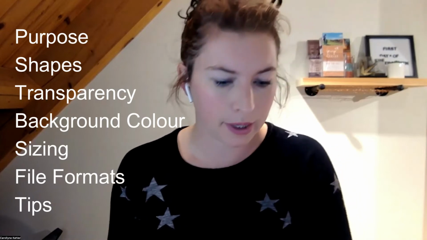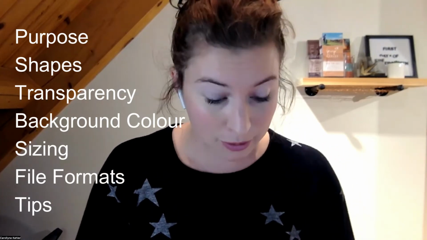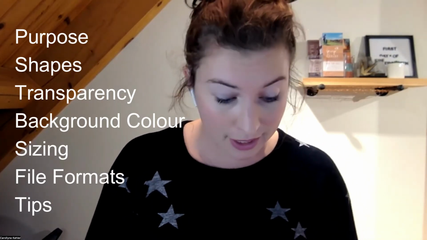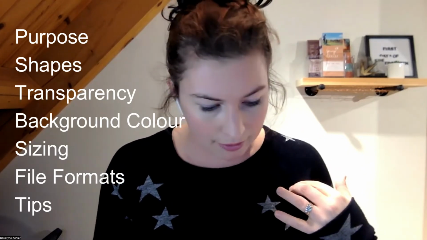Okay, so today I want to go over best practices for your logo. We're going to talk about the different purposes for your logo, like whether you want to use it for digital or print. We're going to talk about the shapes, the transparency, the color, like if it goes on a dark background or a light background.